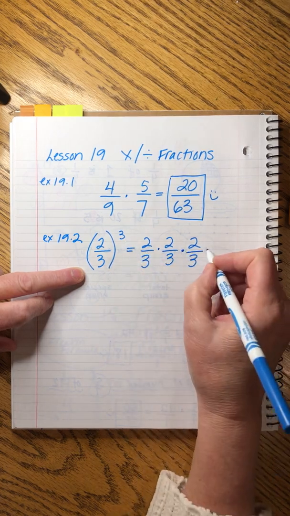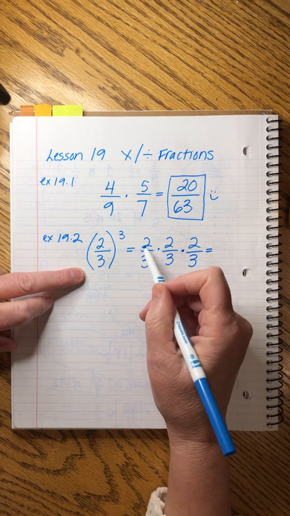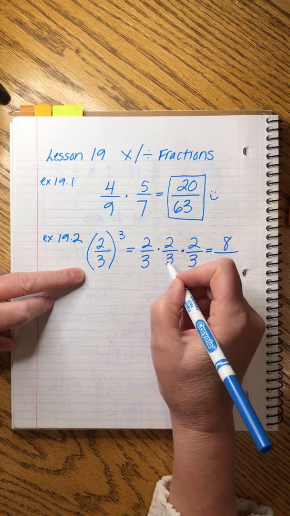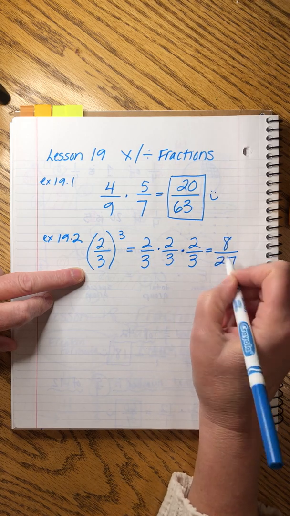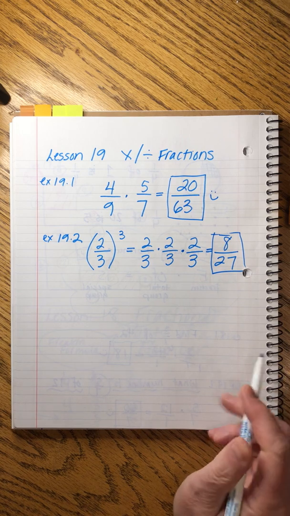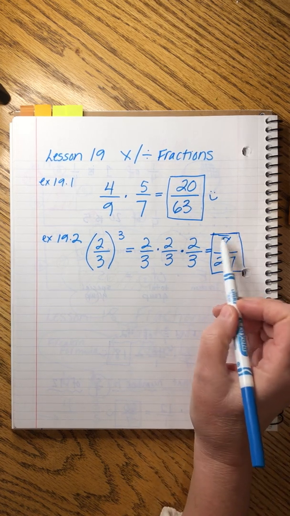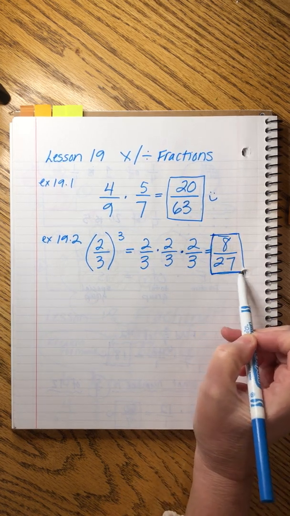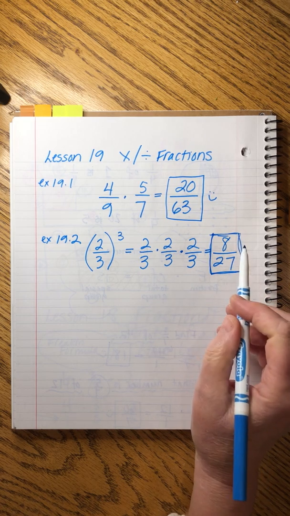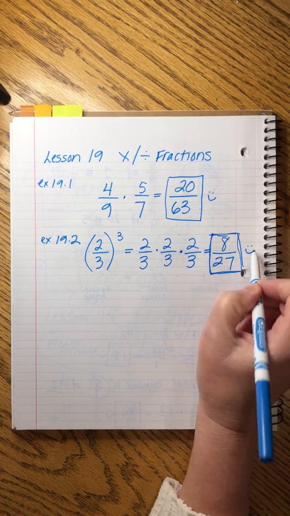This is the same. Now we can easily say, oh, 2 times 2 is 4, times 2 more is 8. 3 times 3 is 9, times 3 is 27. So there's our final answer. Cool, right? Oh, that's a terrible box. I can multiply fractions, but ask me to draw a box and things go wrong. 8/27, that's correct.